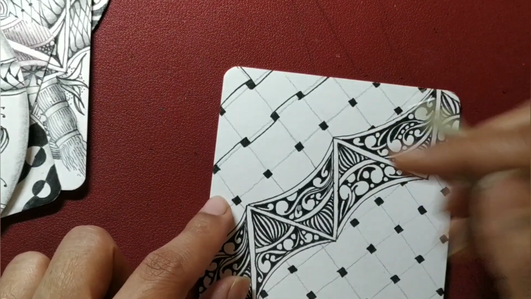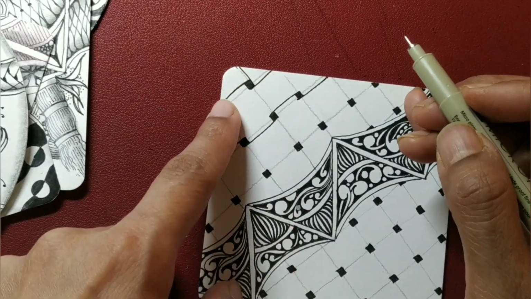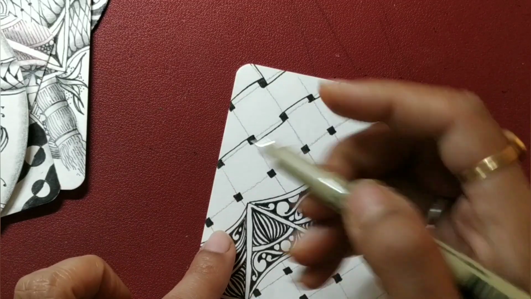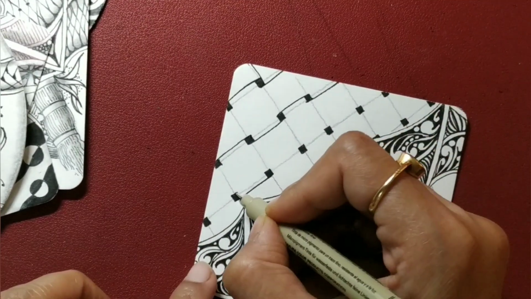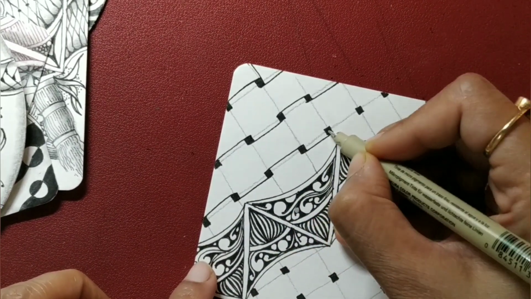When I say alternate, it is up down, and when I say mirror image, one side is this, so if you put this in front of a mirror, it will be on the other side. Again same mirror image, start here and then just alternate it and connect with straight lines.